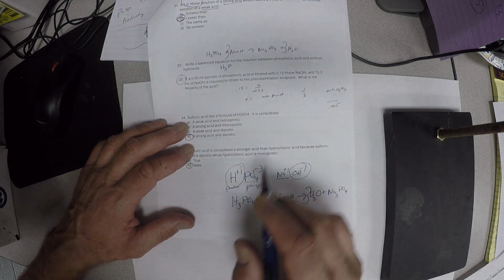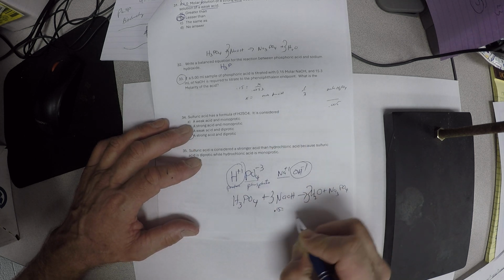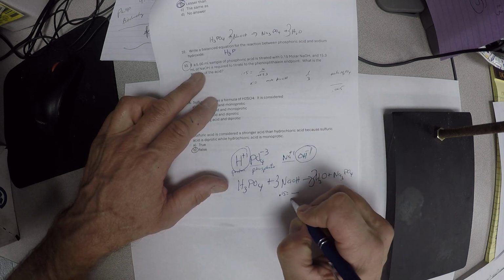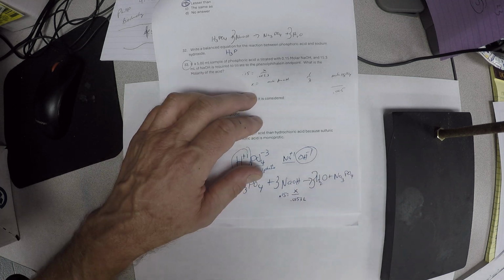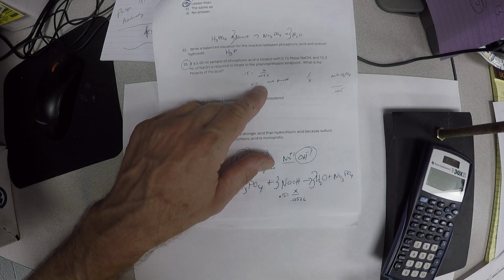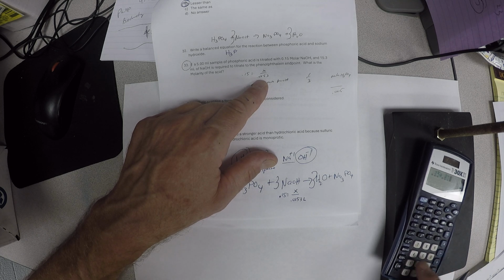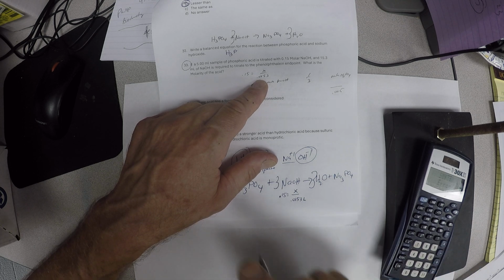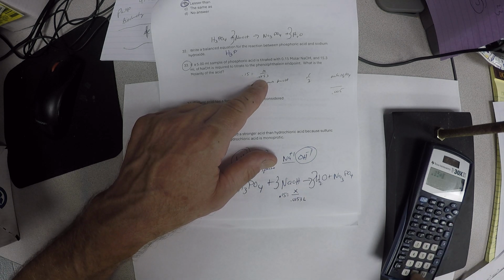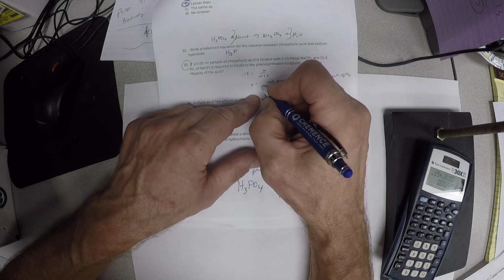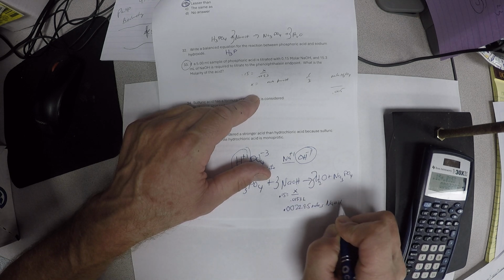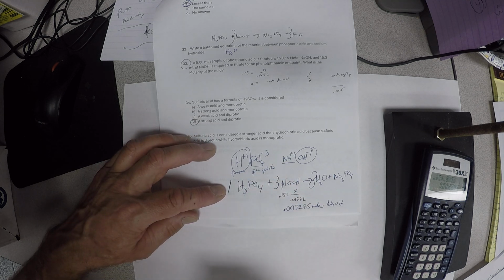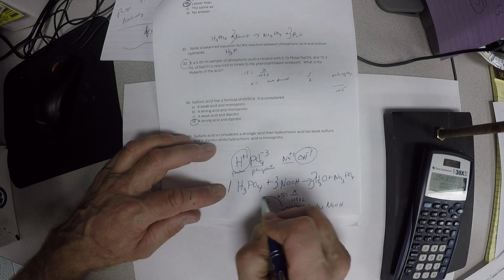In the titration problem, 0.15 is the molarity of the sodium hydroxide, and during the titration it takes 0.0153 liters, and therefore the moles of hydroxide needed to titrate the sample are 0.15 times 0.0153, and that gives us 0.002295 moles of NaOH.